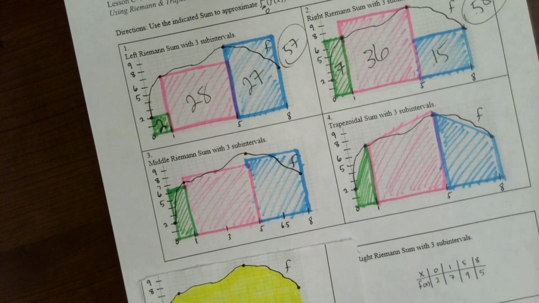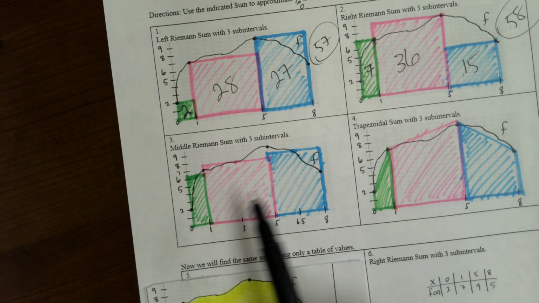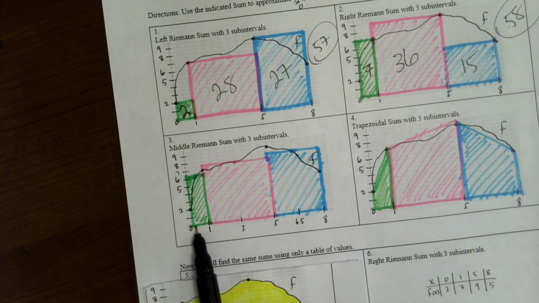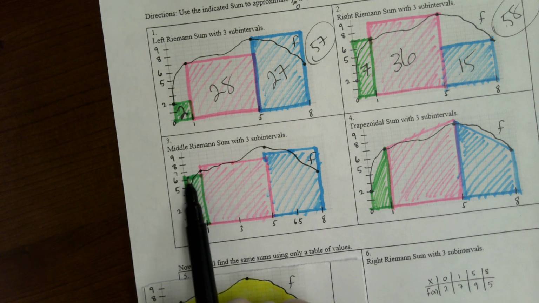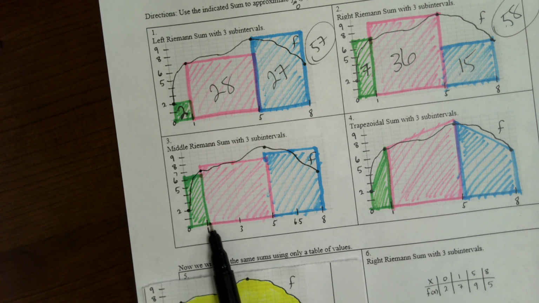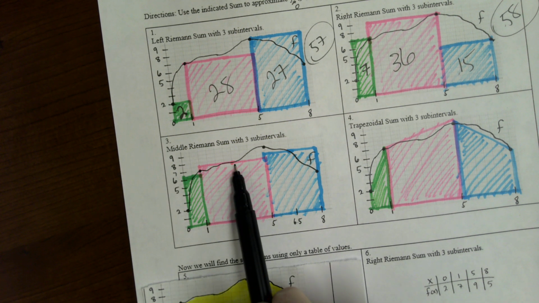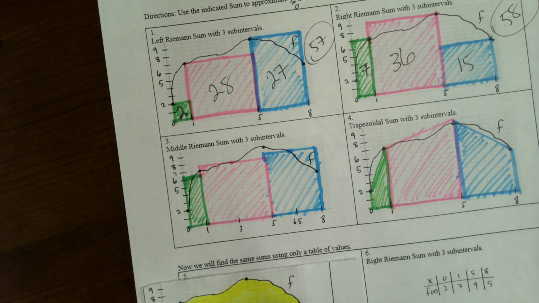Different approximation: middle Riemann sum. So this time, this was the base, then I went from the middle up to the graph and completed my rectangle. Same here: base, middle, up to the graph, height, etc.